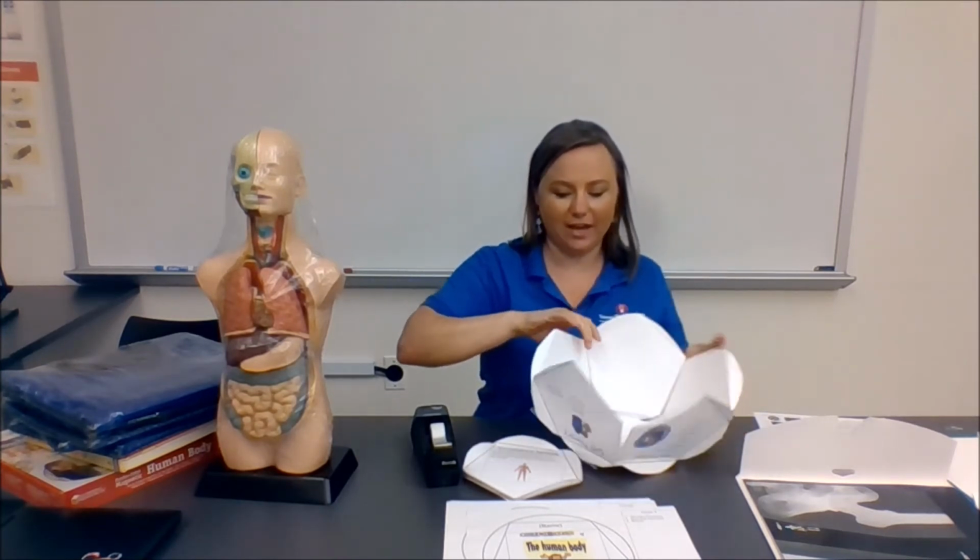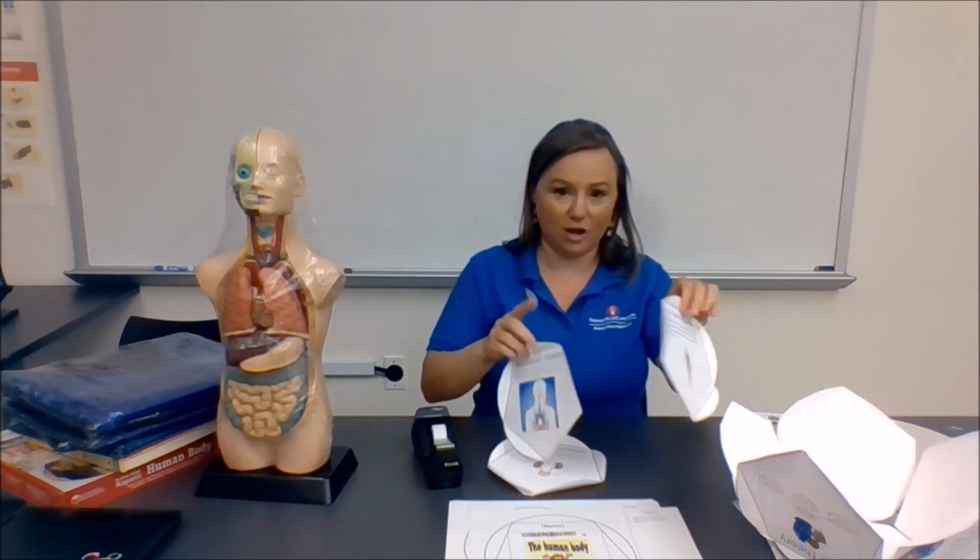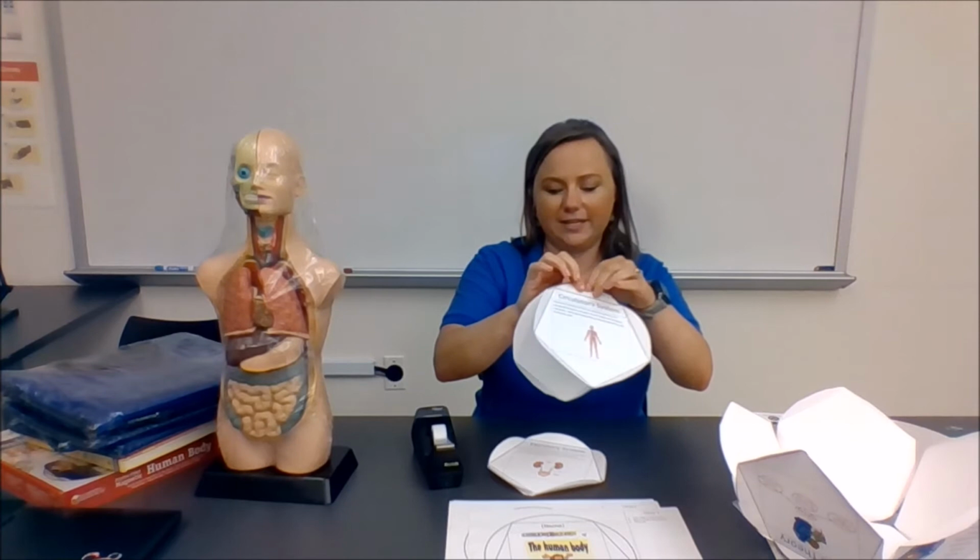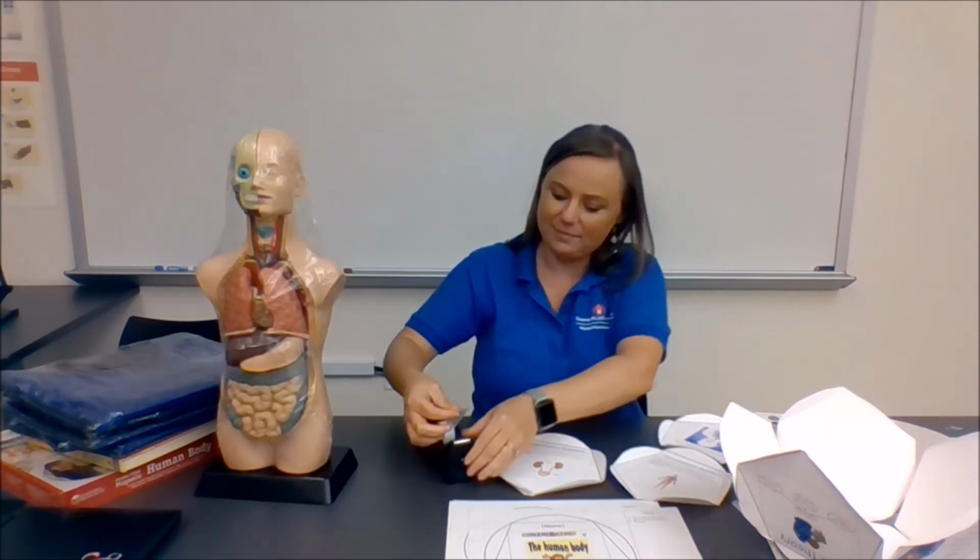So you're going to have the other half, you're going to put it together before you put them together, because it gets way too confusing if you try to connect those together at the same time. So I found this is easier, that you just do a half at a time. So I'm going to do the exact same thing on the other side.